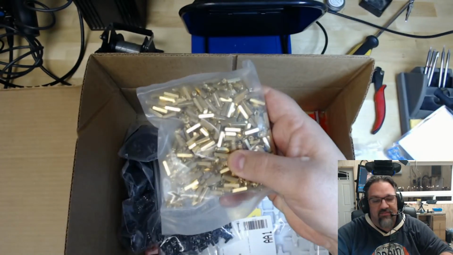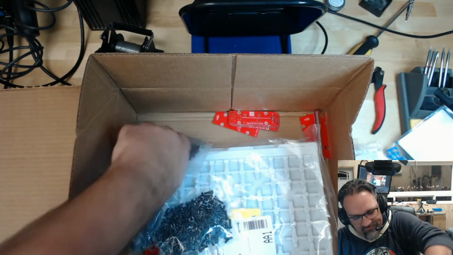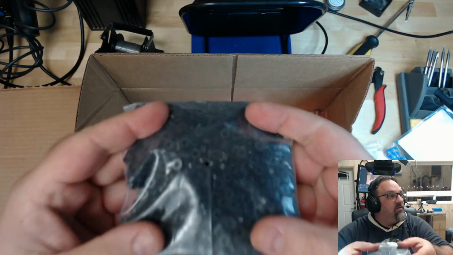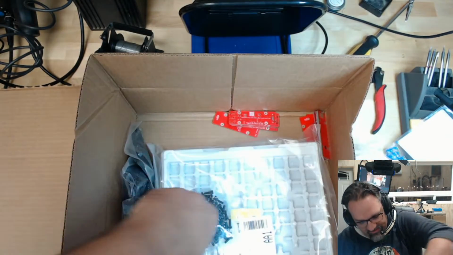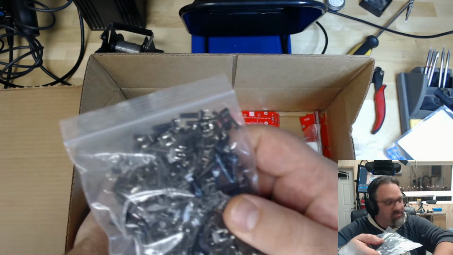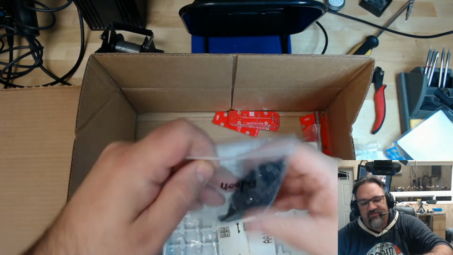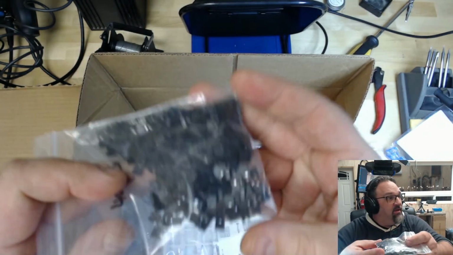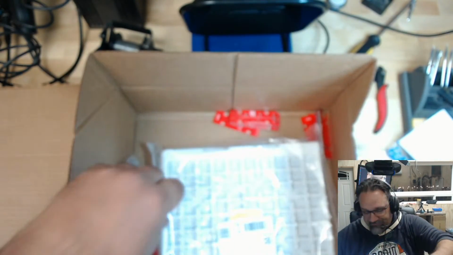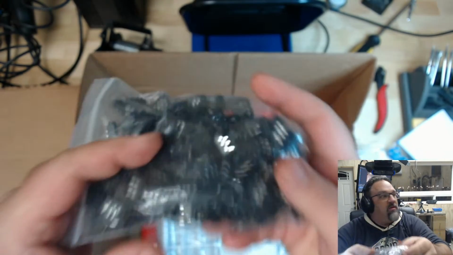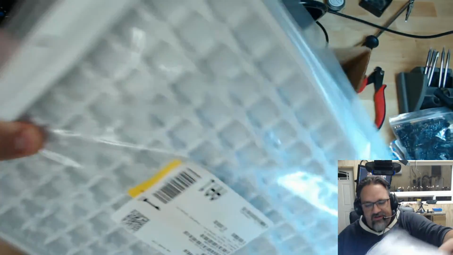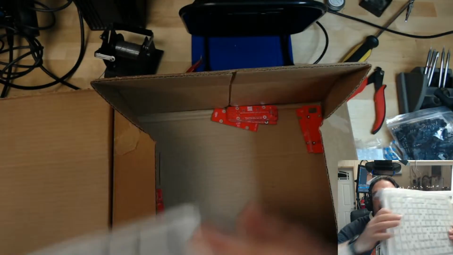Brass standoffs. That's part of the kit. Little nylon standoffs, also part of the kit. Buttons. I have buttons of different lengths because I needed to figure out which button was going to work. Jumpers. 3.5 millimeter sockets. I think these are the RJ45s. Set that aside.